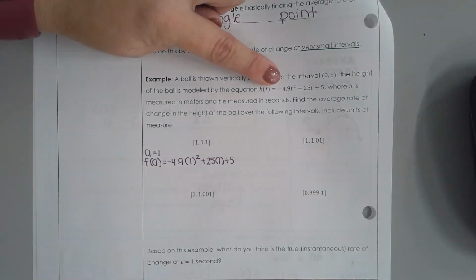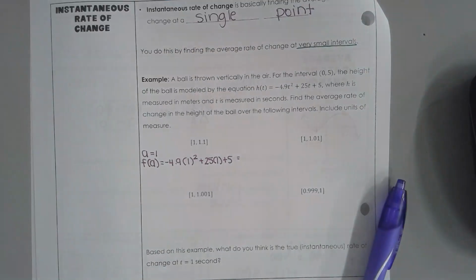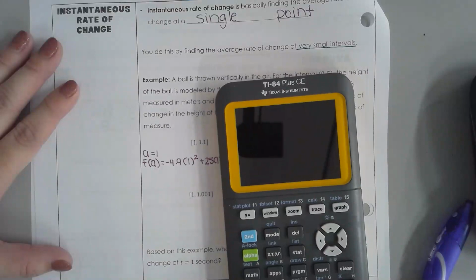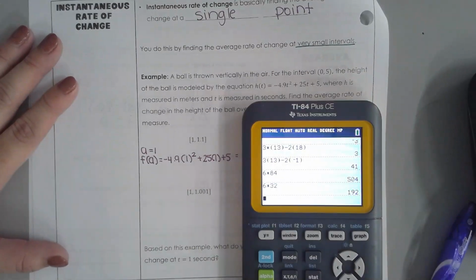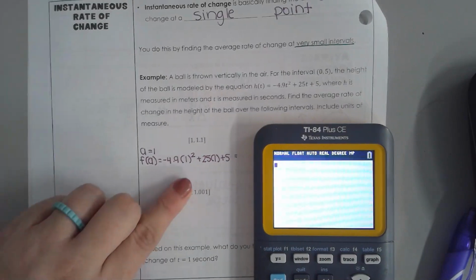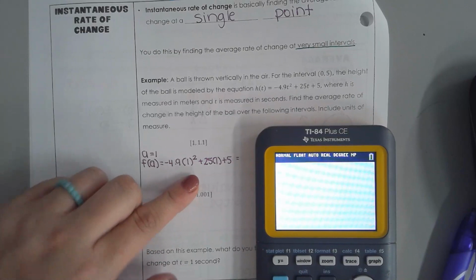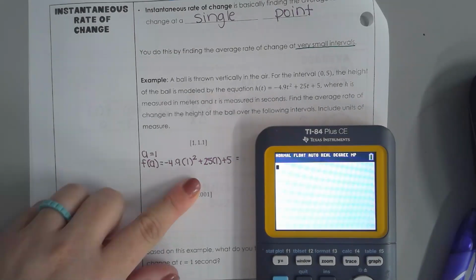We're going to run out of room. All right, you will have to have a calculator for this. So if you didn't grab yours, grab it. I'm going to show you a little time saver using the store button that we've used in class before.